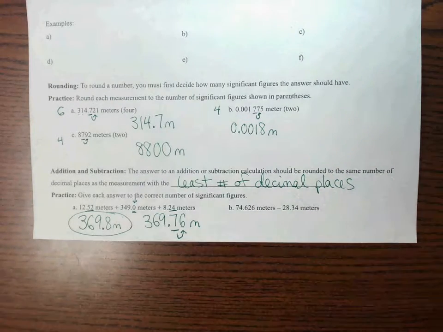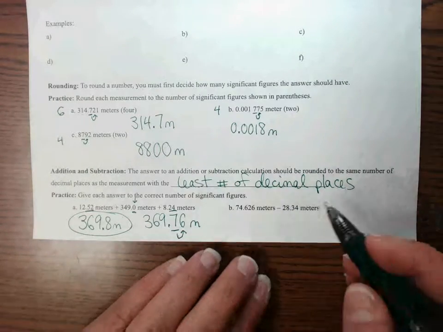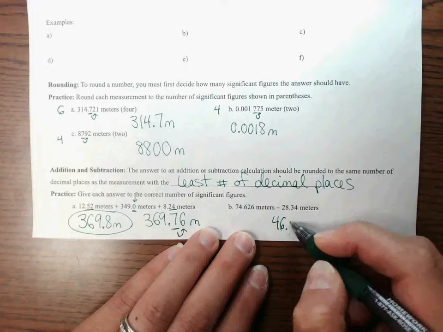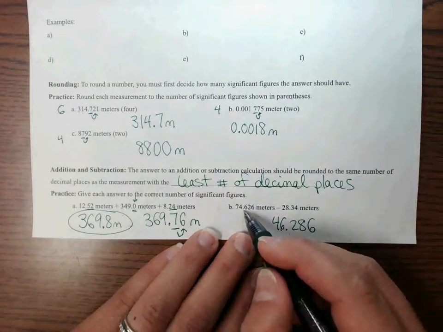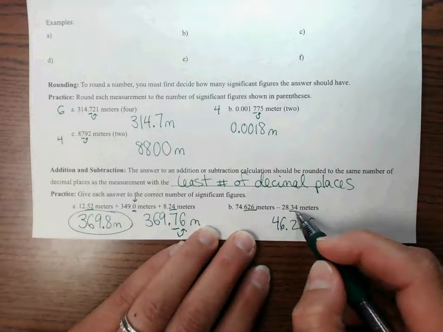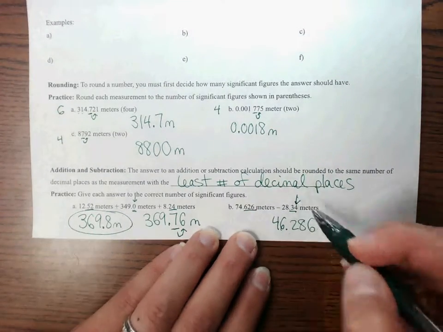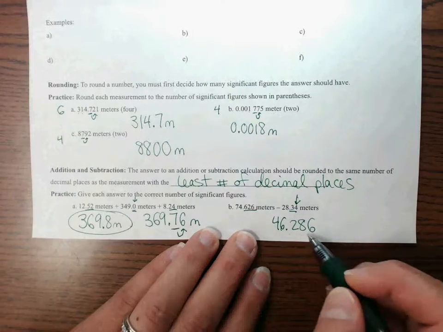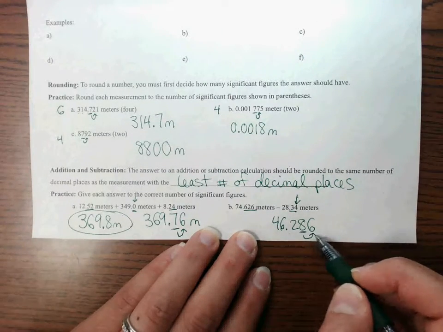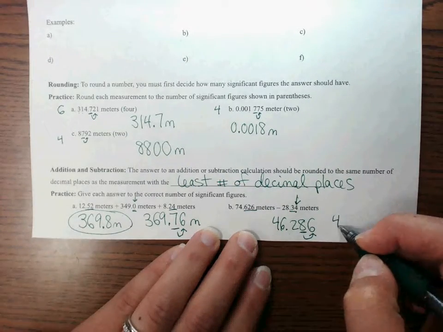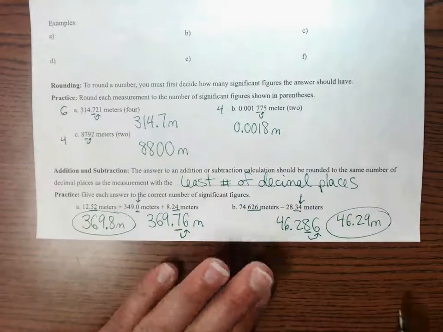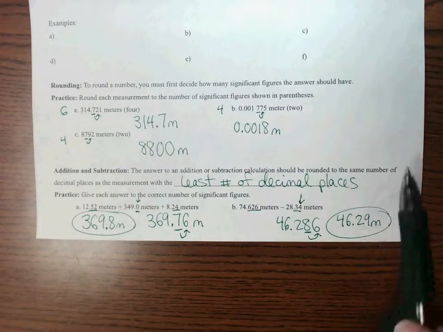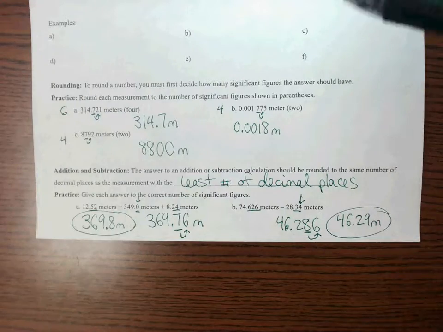And then on B, same thing, just subtract like normal, type it in the calculator, and I get 46.286. Now what place should I round to? I have thousandths and hundredths, the least precise place is hundredths, so I round to this hundredth place. Does the 8 need to go up? Yes, so 46.29 meters. So when you add and subtract, you really don't need to worry about the significant figure rules that we talked about above.